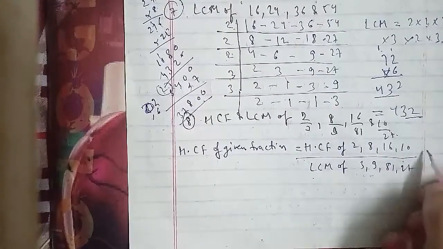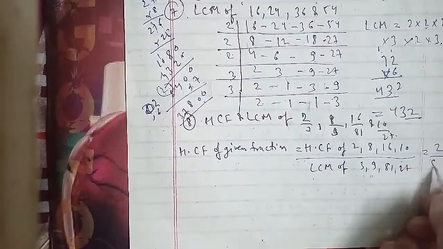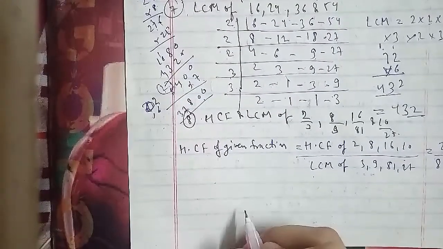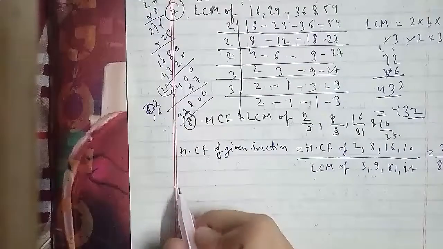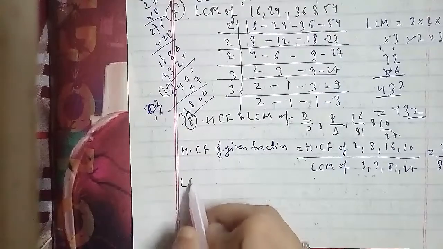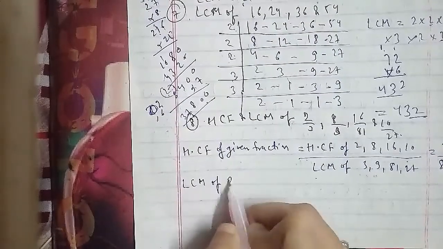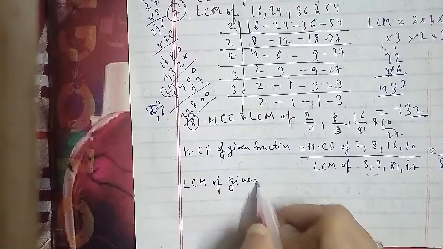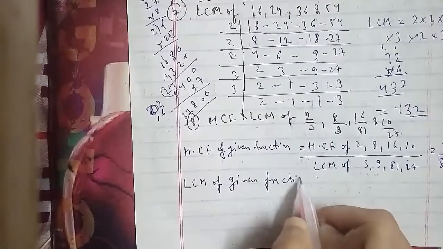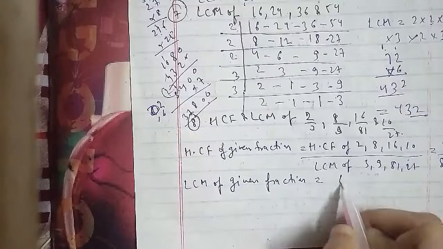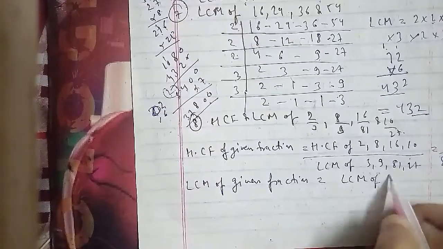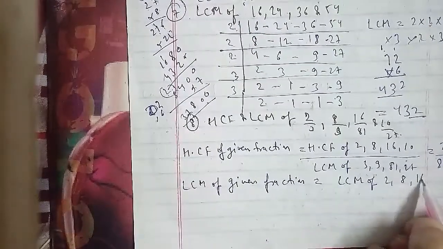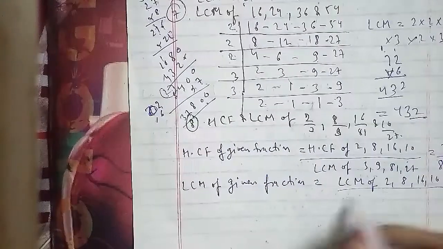So here we go ahead, SCF and LCM of 0.63, 1.05 and 2.1. Making the same number of decimal places, the given numbers are 0.63, 1.05 and 2.10 as well.